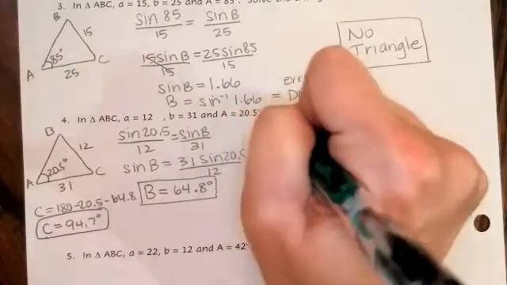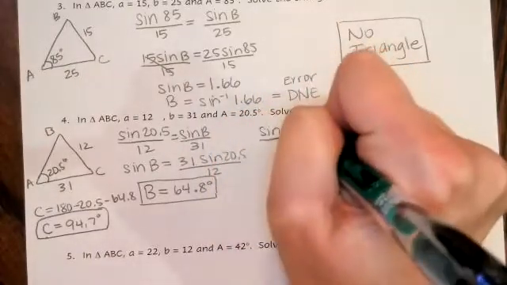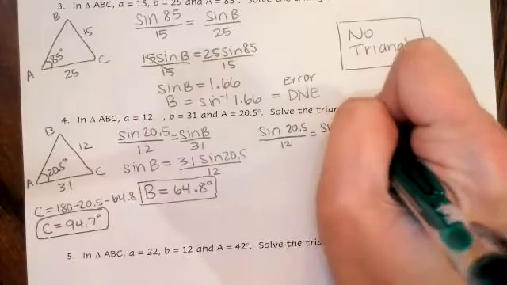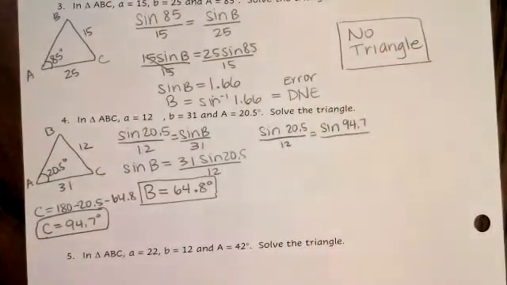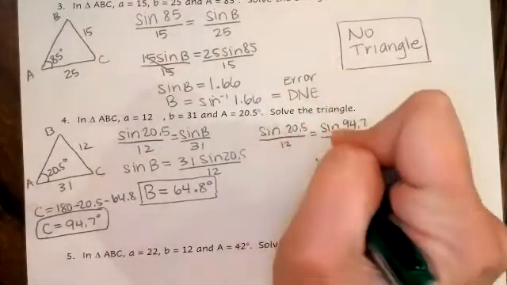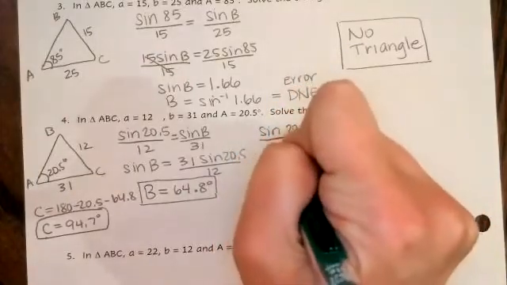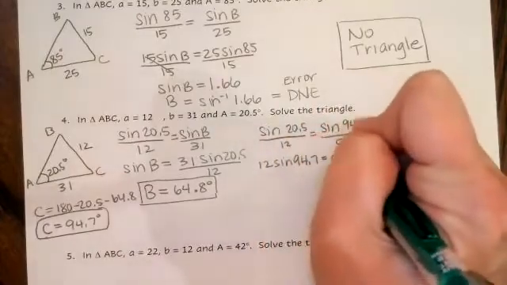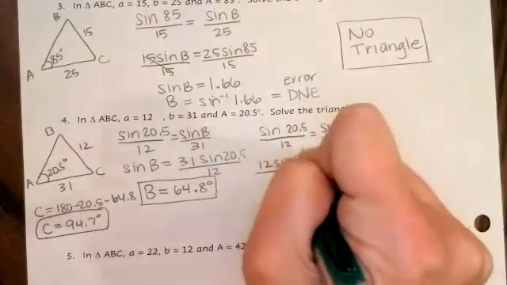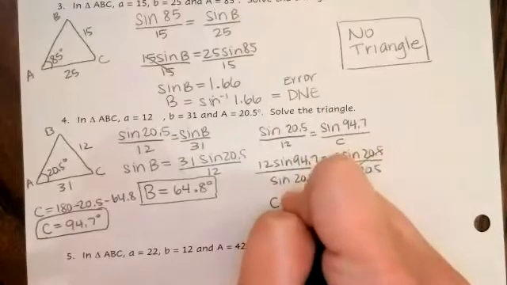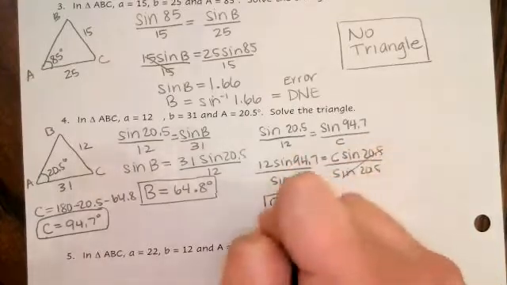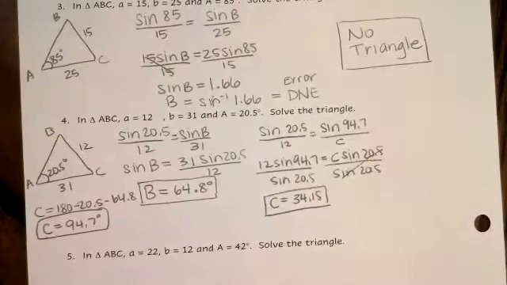Again, I'm going to use the same one. Sine of 20.5 over 12 is equal to the sine of 94.7, because now we have that angle, over C. I cross multiply, and I divide by sine of 20.5. I keep two decimals on that one since it is a side length.